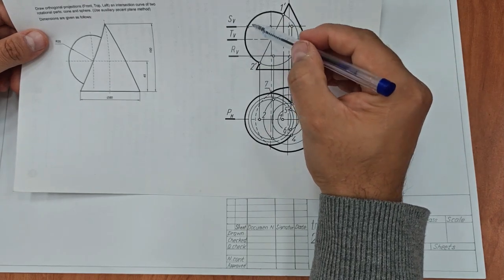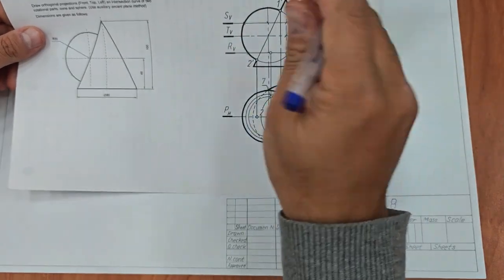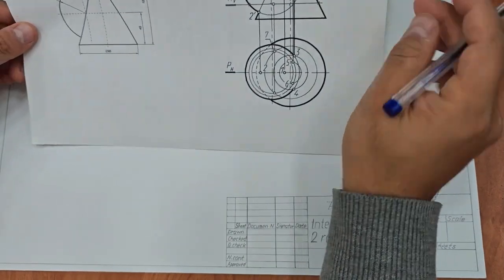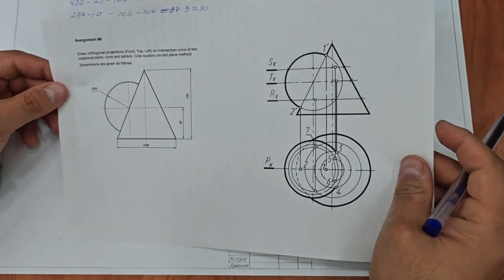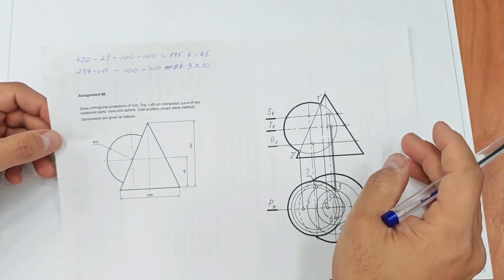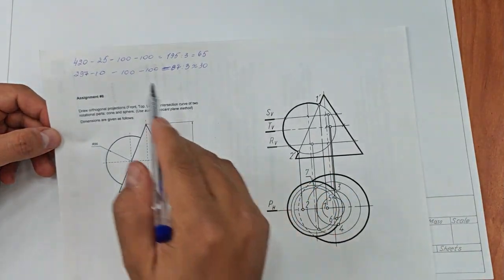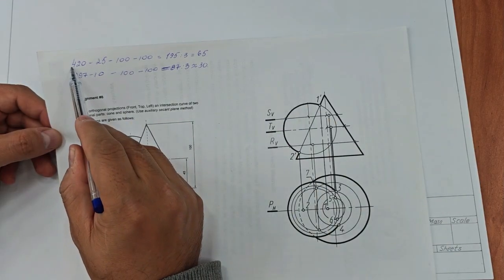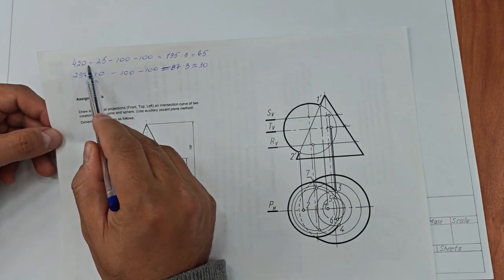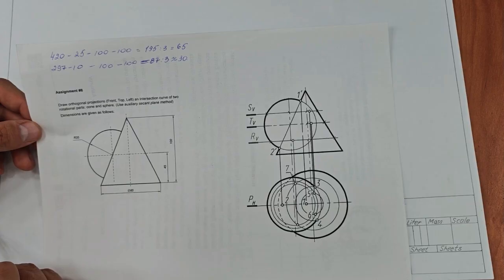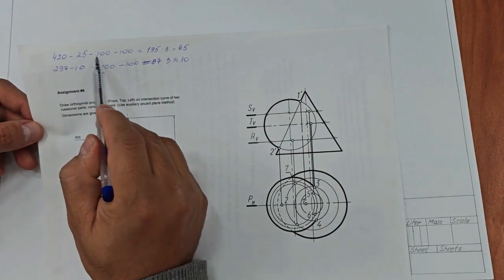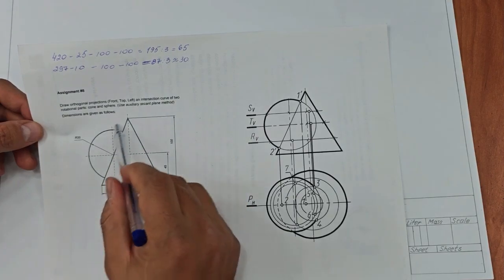Okay, so we need to draw a front view, top view, and then a side view of this with these sizes. For that, let's define the distance in between. Horizontally we have this dimension, 420 millimeter minus 25, so 20 from the left and 5 from the right-hand side. So that's why 25, and minus 100.